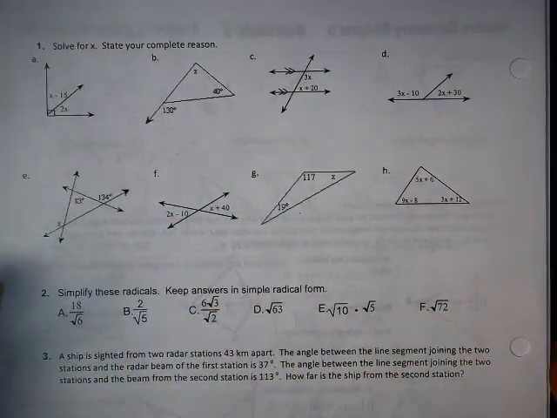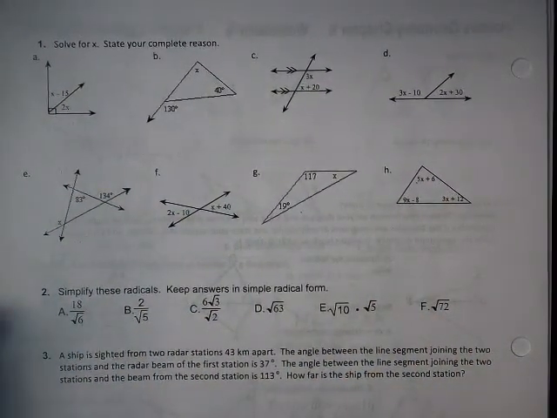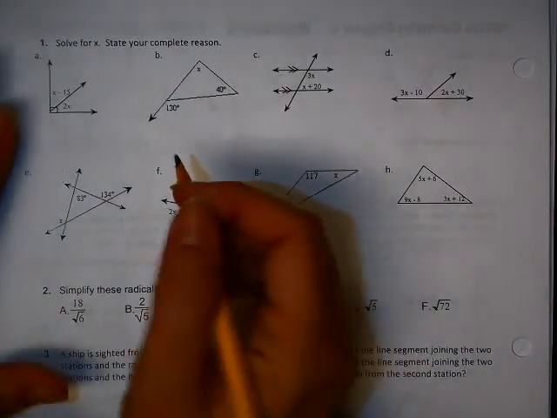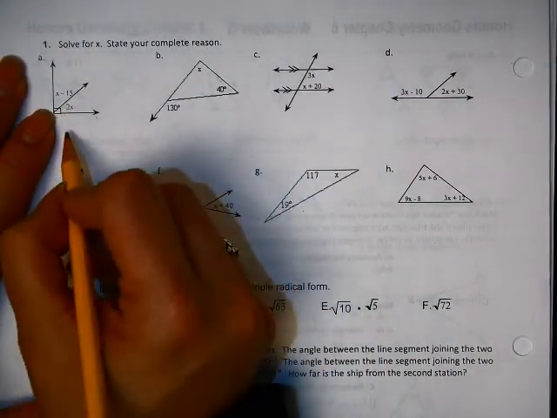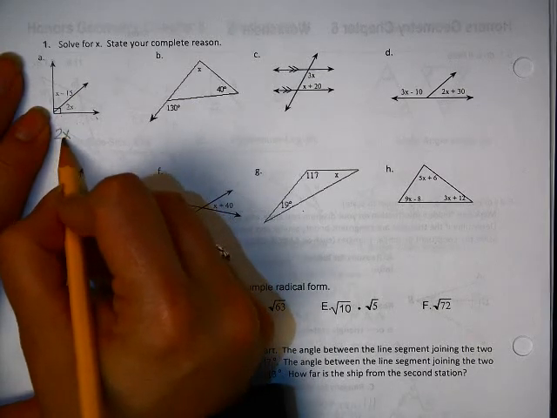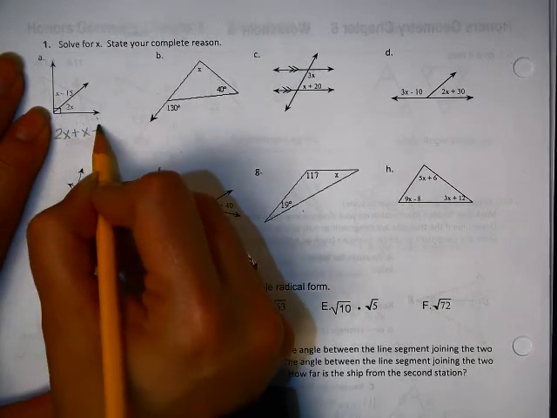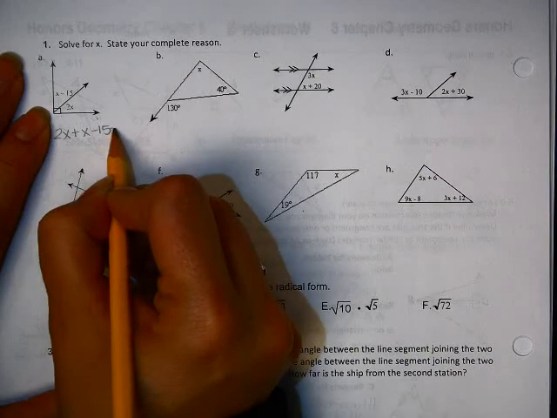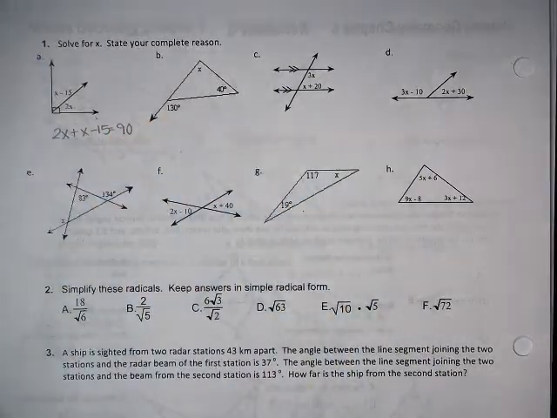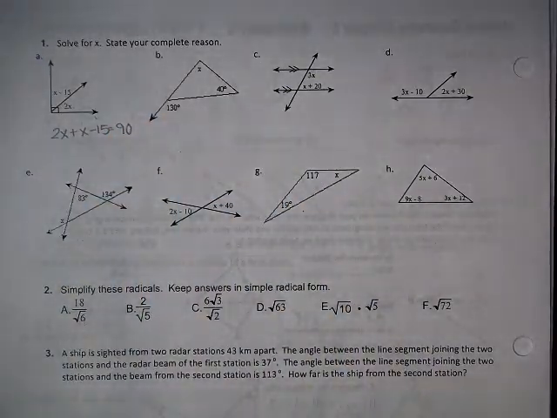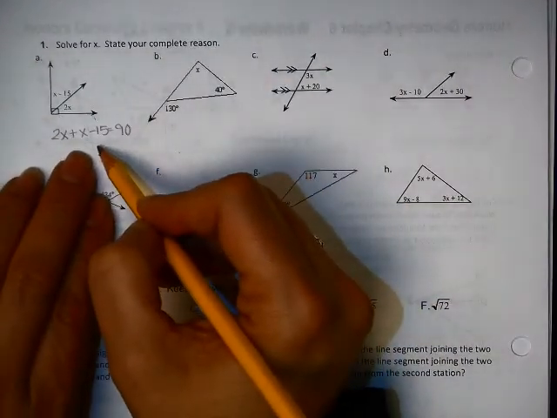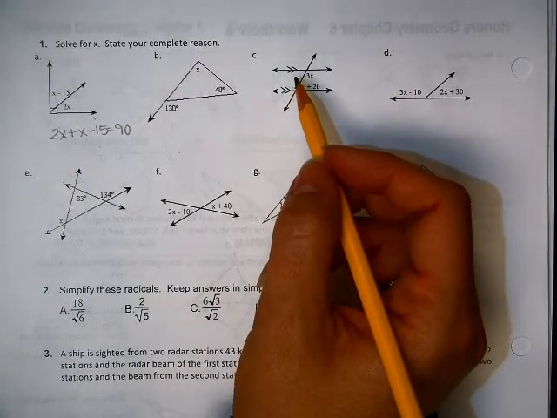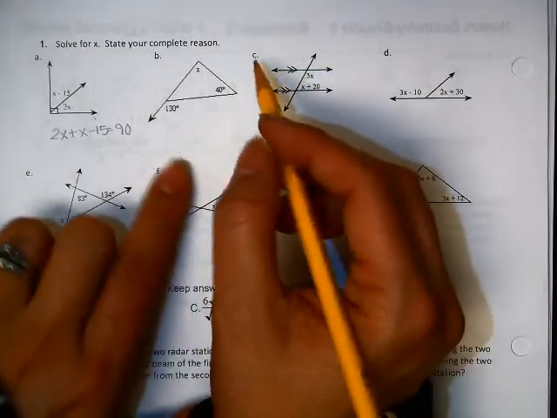Okay, all of these are also on the answer key, so I'm just going to top them out just a little bit. These guys here make a 90 degrees, which means that they're complementary. So I would say 2x plus x minus 15 is equal to 90. And then I would just solve, and I do get my 35 as my answer. And the reason is right angles are complementary. Again, I have the key there, so you can look at those a little bit more carefully.